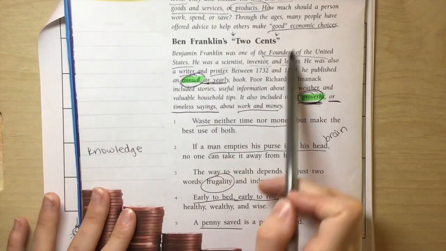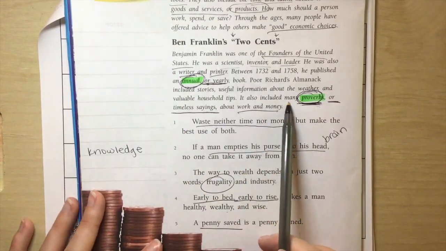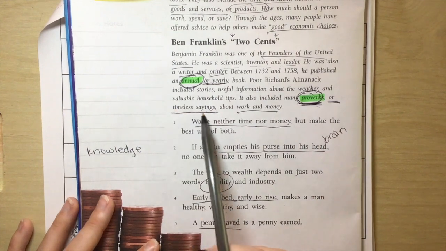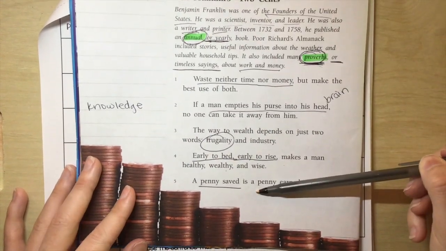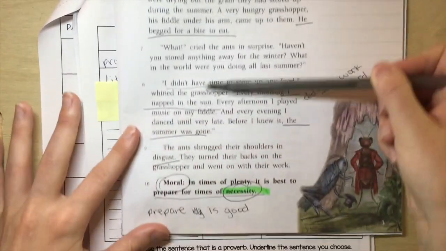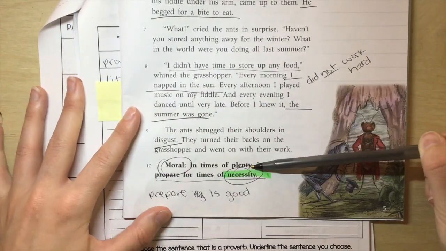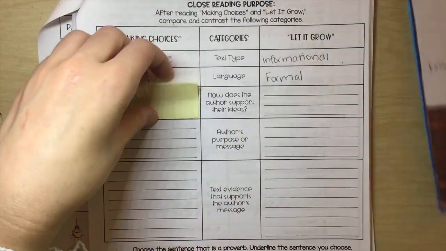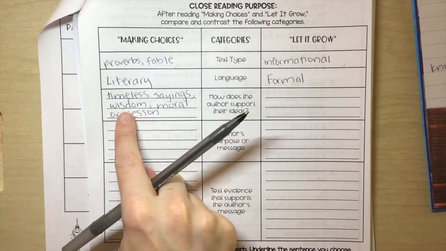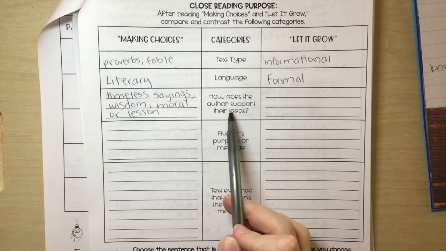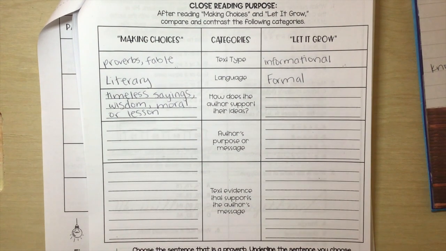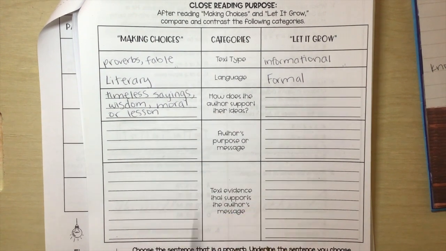So going to Making Choices, we have Benjamin Franklin, and what he does is he writes a book that has proverbs or timeless sayings in them. So he just uses important sayings to get his ideas across. Looking at Aesop, he gives a moral to the story or a lesson. So for the Making Choices aspect, they use timeless sayings, wisdom, and morals or a lesson for the author to teach and support their ideas. So we're going to write that down.